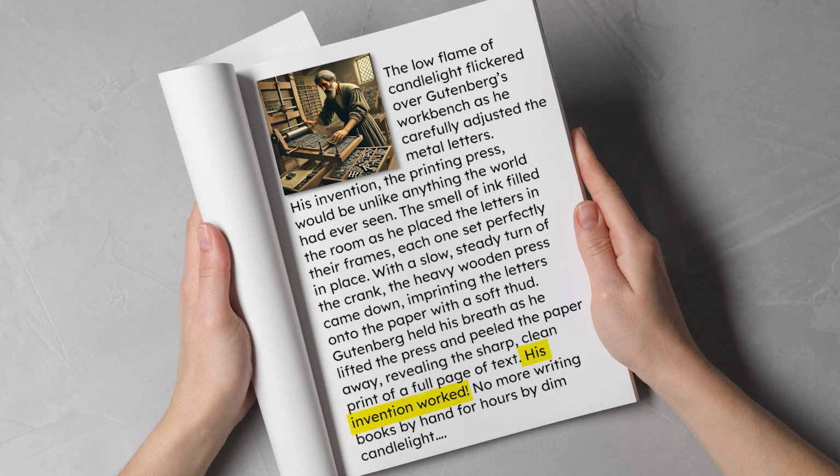The main idea is that Gutenberg's using his printing press for the first time, and it's working. The text structure is descriptive. The author used tons of details to help us feel like we were right there in the workshop.